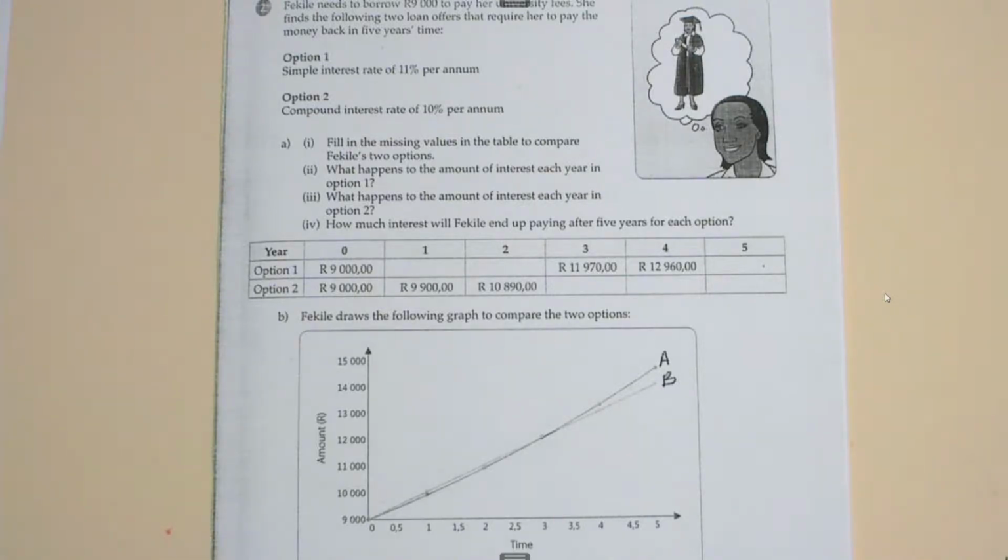And then Roman letter number 3, what happens to the amount of interest each year in option number 2? We find that the interest is changing, is increasing over the period of 5 years. Meaning in year number 1, the interest is not the same as year number 2, number 3, as well as number 4 and number 5. So like we calculated, during the first year, the interest was 900.